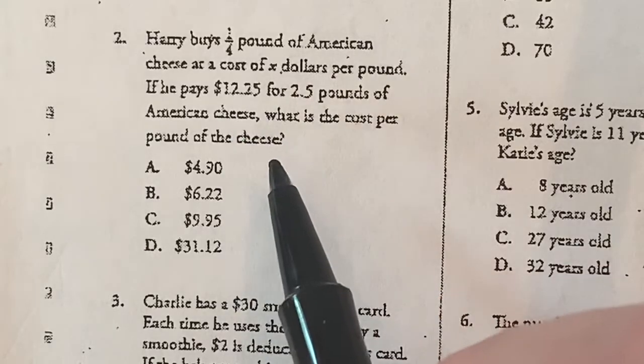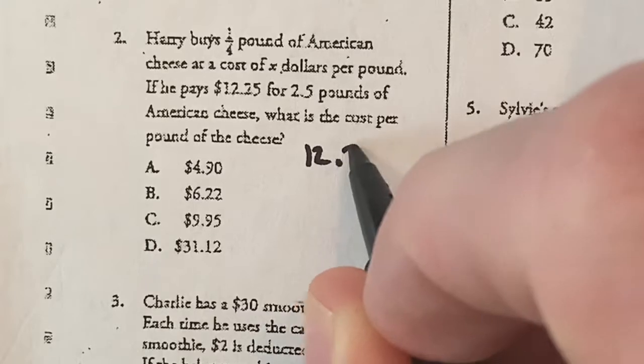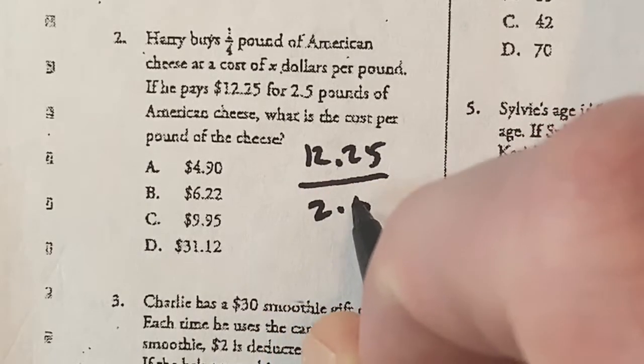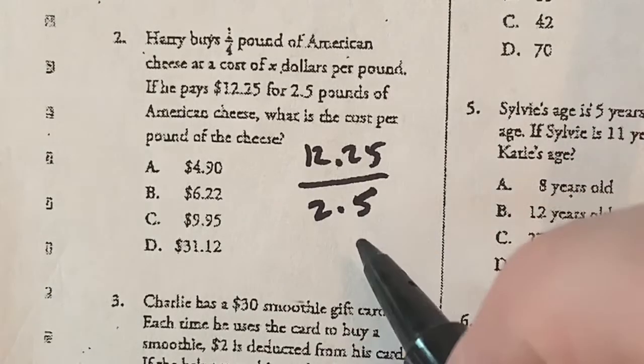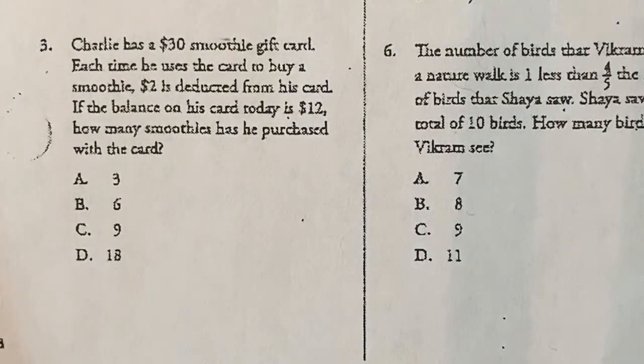First, you need to figure out what the cost per pound is. So you're going to take that $12.25 and you're going to divide that by 2.5. And that's going to give you your answer for the cost per pound. That's it.